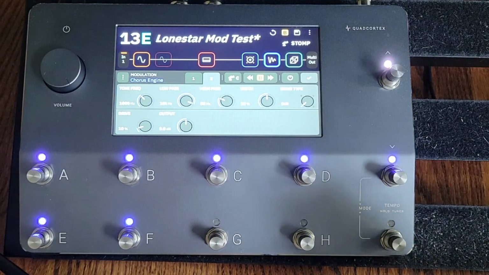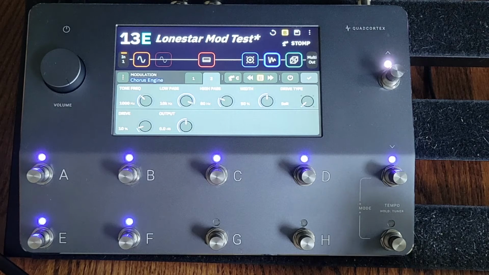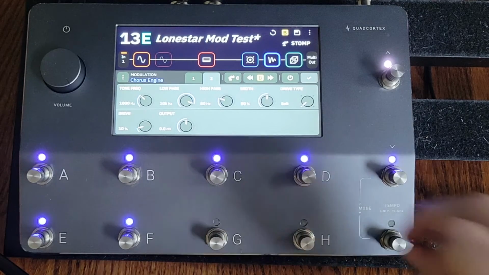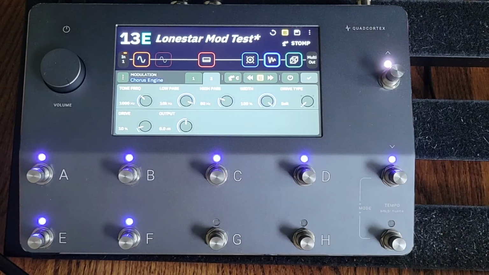On the second tab, you've got some low pass and high pass features there. You can play around with those yourself. I don't use those very much on these kinds of effects. Same thing with the delays. You can definitely tune the tone of the effect you're getting if you want it to be darker or brighter, but it's not something I use a lot of. Width is your standard stereo spread.